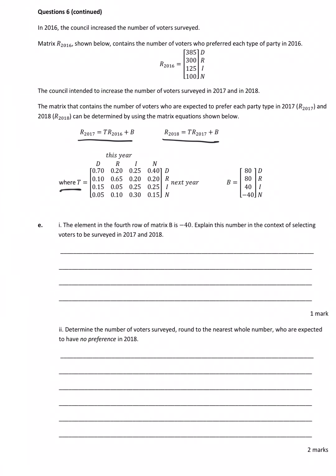It was a fluke. 40 people less each year will have no preference. So 40 people less each year will have no preference.